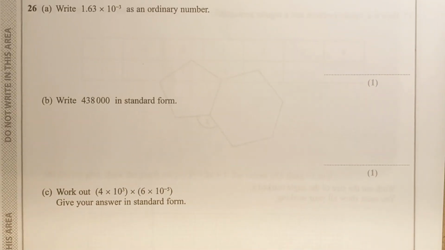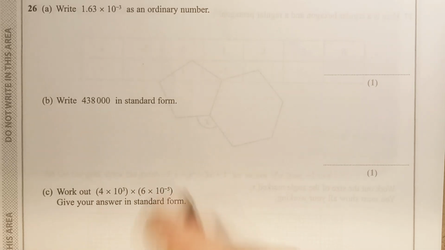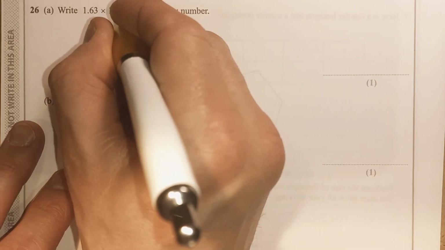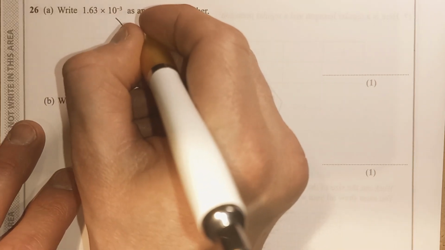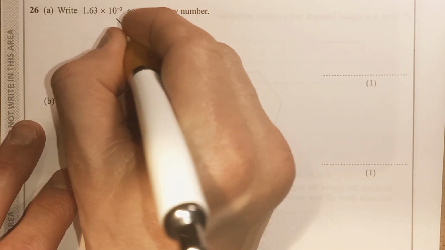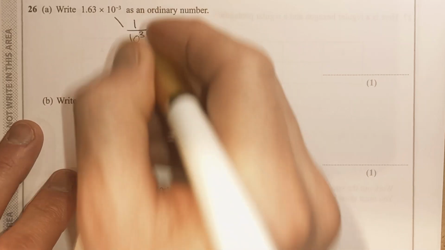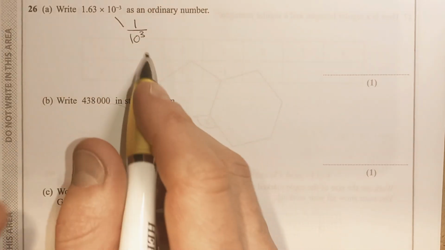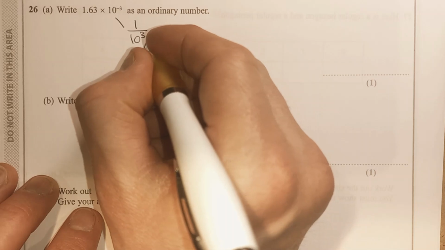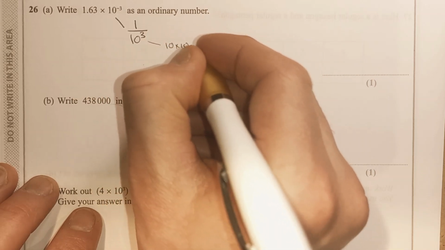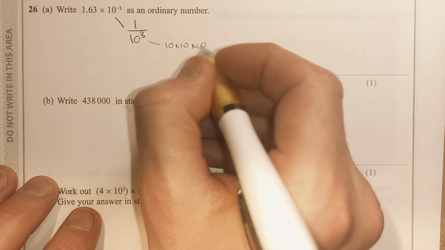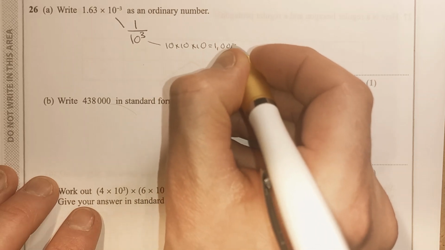Question 26. Part A. Write 1.63 times 10 to the power minus 3 as an ordinary number. So 10 to the minus 3 is the same, because of the minus, it's the same as 1 over 10 to the power 3. Well, 10 to the power 3 is 10 times 10 times 10. 1, 2, 3 zeros, so that's 1,000.